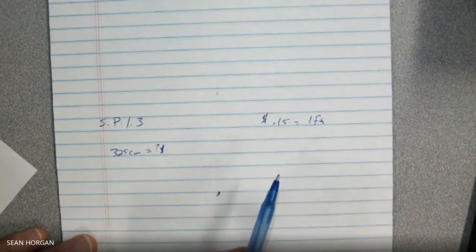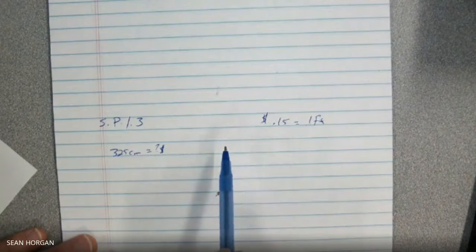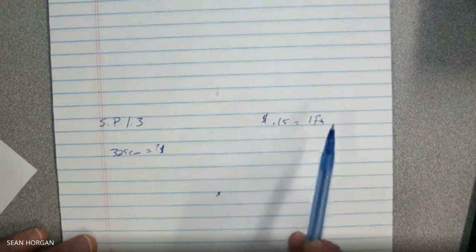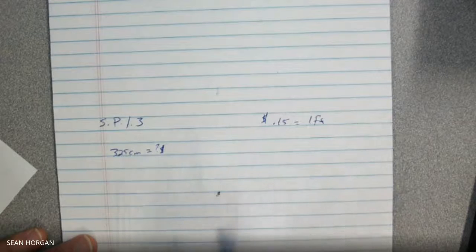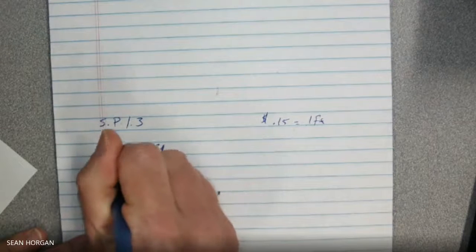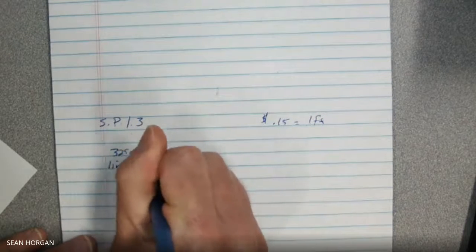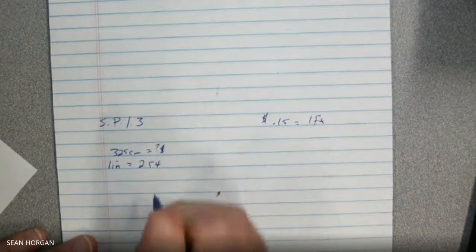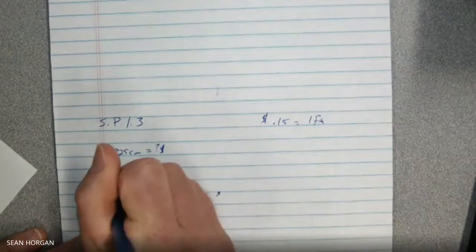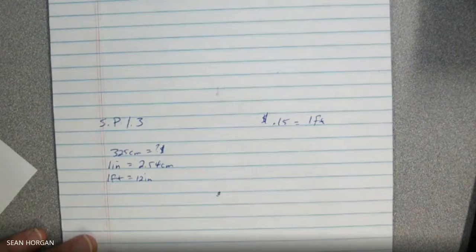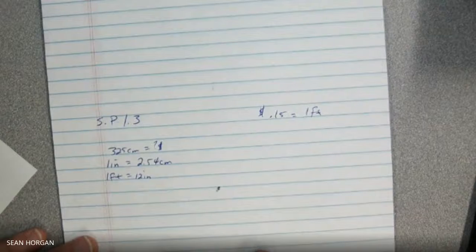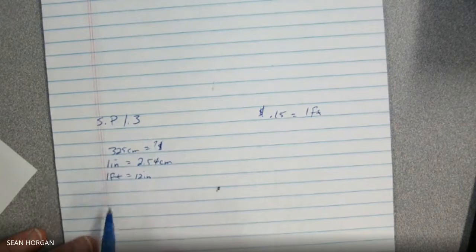Now, we have a chart where we could do this, and it relates the feet, centimeters. So you can look on the other page. I know off the top of my head that 1 inch equals 2.54 centimeters, and 1 foot equals 12 inches. I know that already, right? If you didn't know this one, you could always look it up online. It's in that spot.